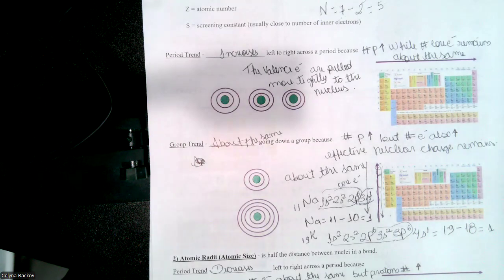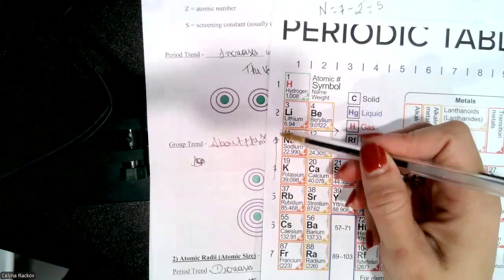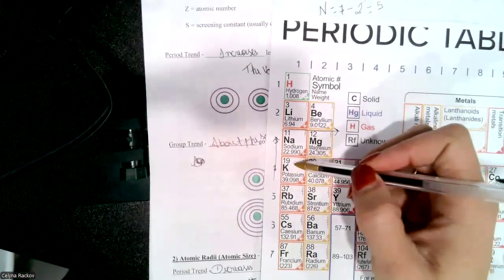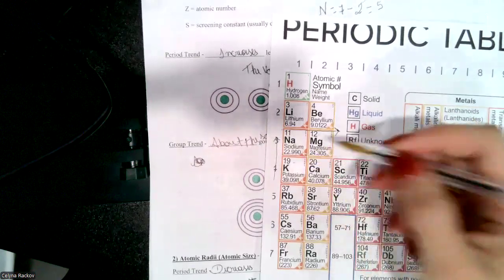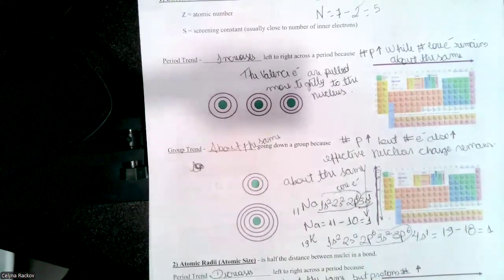Then down in this group, you have potassium, whose atomic number is 19.